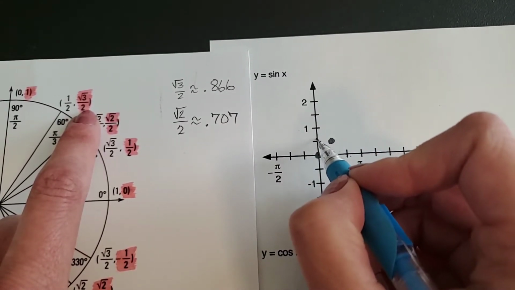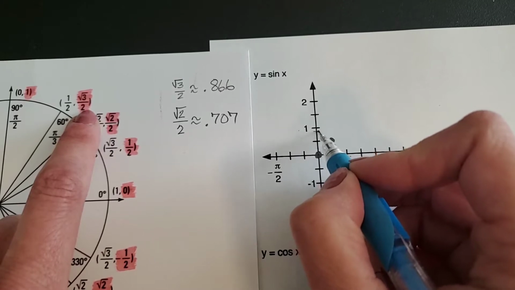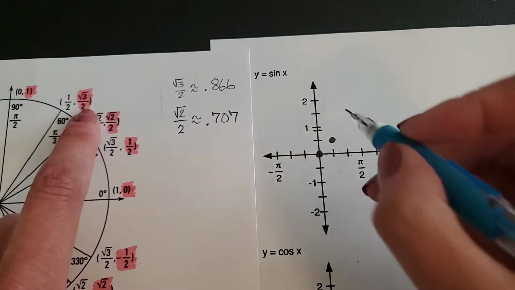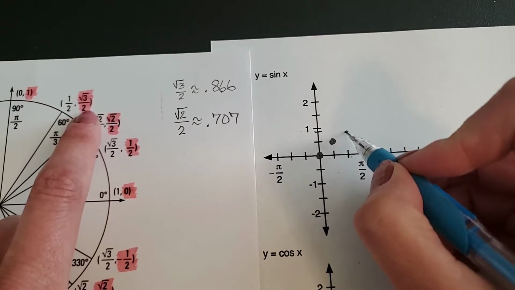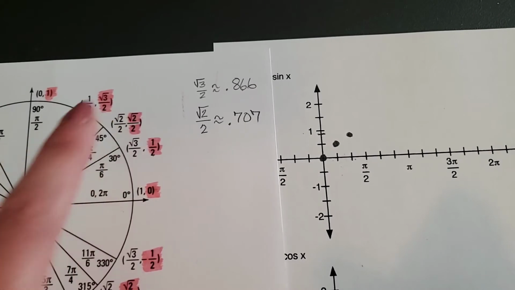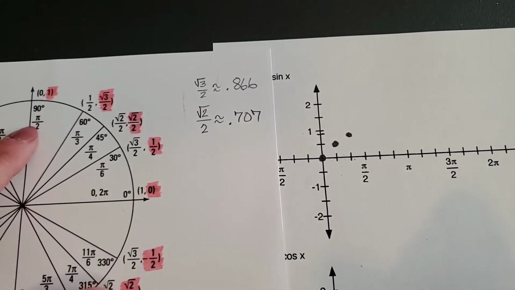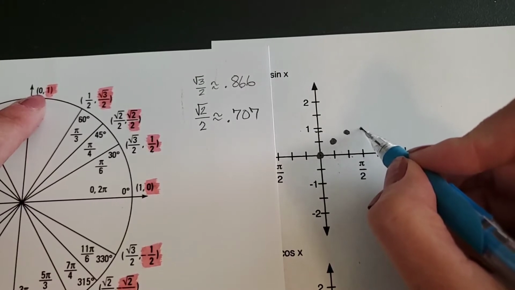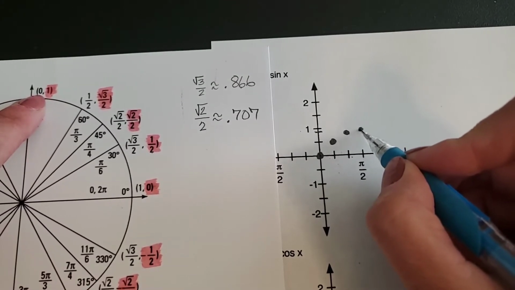Here's 0.5, 6, 7, 8. It's about right there. So I'm just going to note that so I can find it. Then at pi/2 radians, I have a y value of 1.